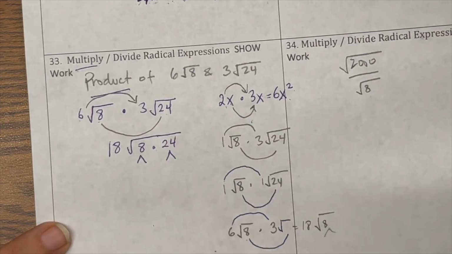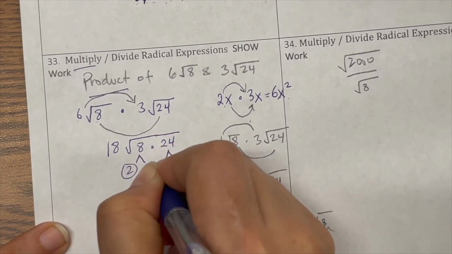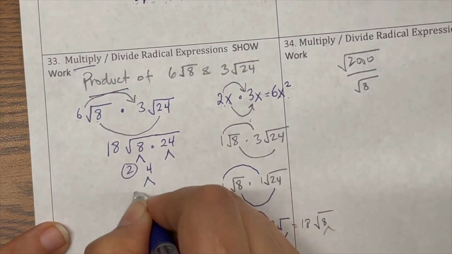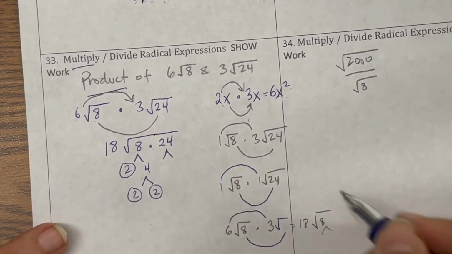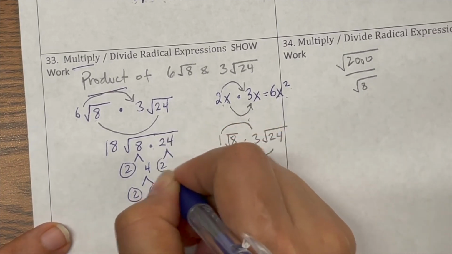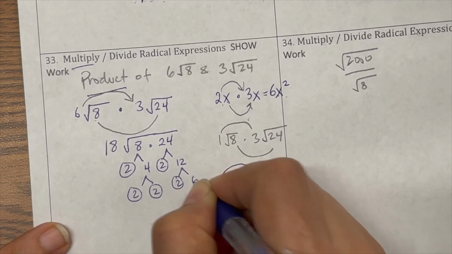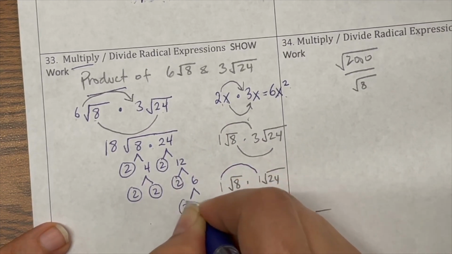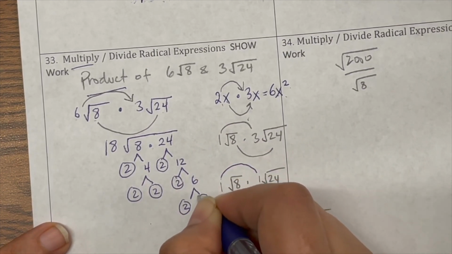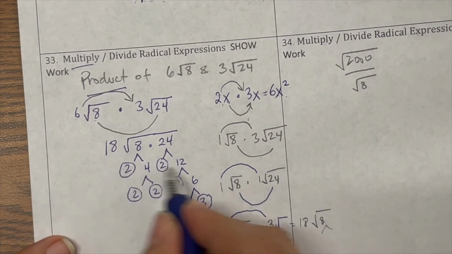So again, break down 8 for me. 2 times 4. Okay, break down 4 for me. 2 times 2. Break down 24 for me. 2 times 12. Break down 12. 2 times 6. Break down 6. 2 times 3. Can I break down 3? No, so that is me done. All right, I'm going to write this out.